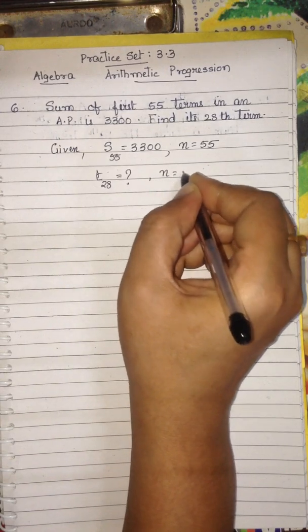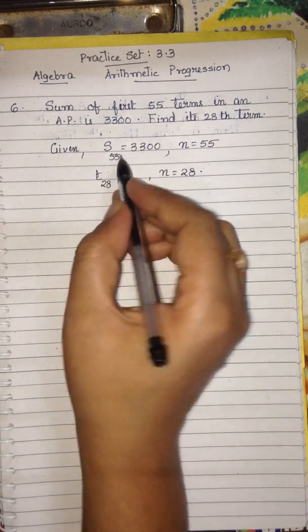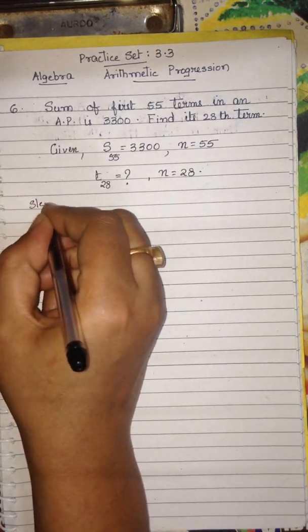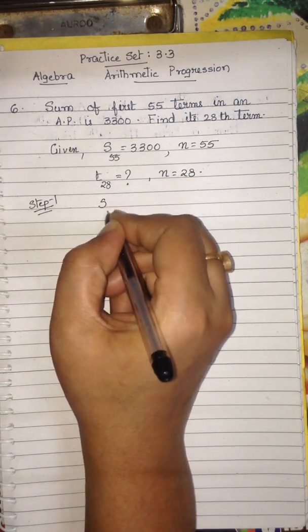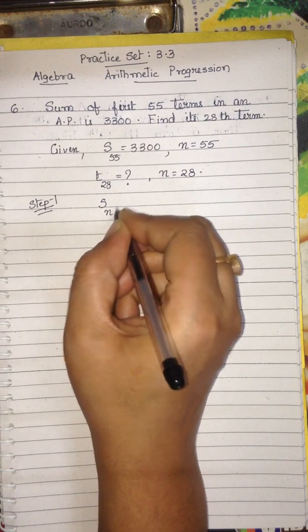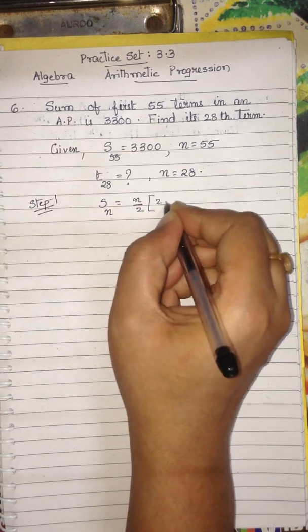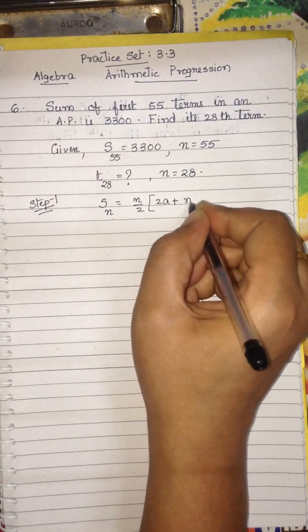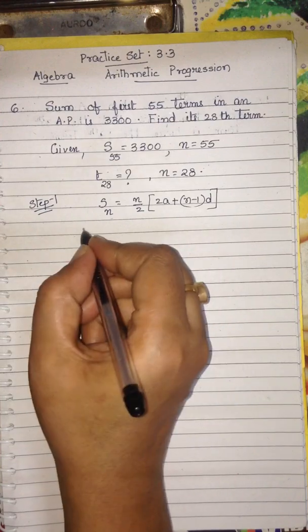28th term means we have to put the value of n as 28. So let us start with what is given to us. We have been given S55 is equal to 3300. So first let us write the general term of Sn, that is n upon 2 times (2a plus (n minus 1) into d).